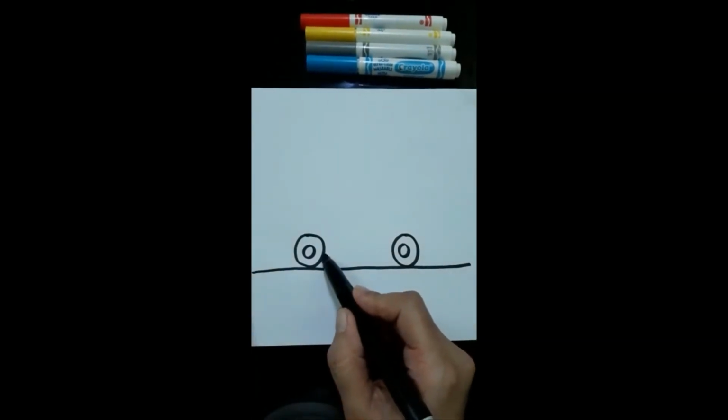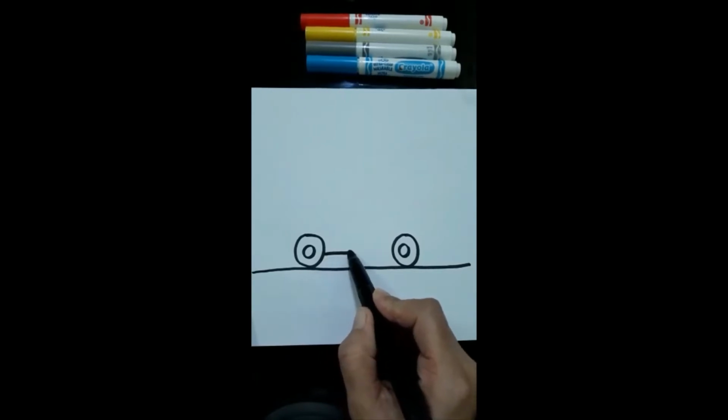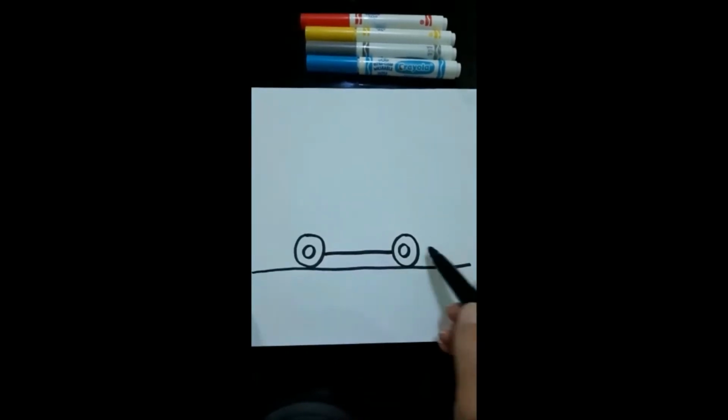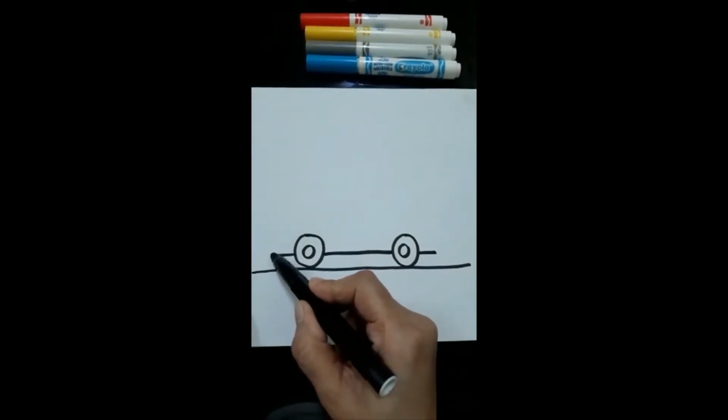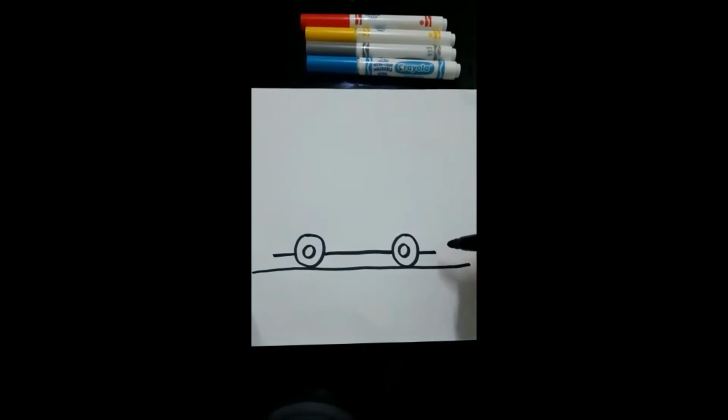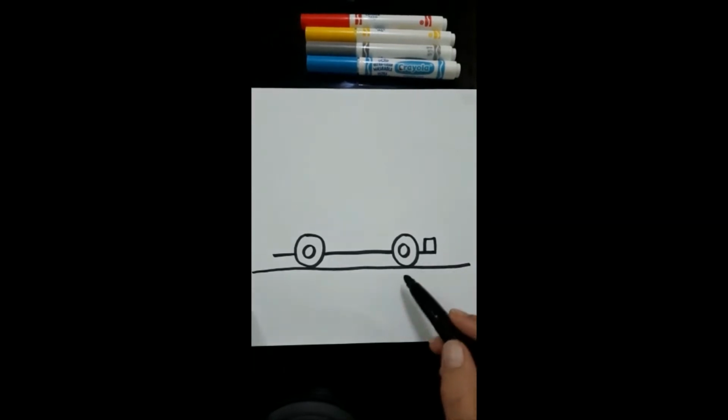Bottom part of the bus, we will draw a straight line, a small line on this side, another small line on the other side. For the bumper of the bus, a small line up, in and down, join here. It's like a box. Same on this side as well.